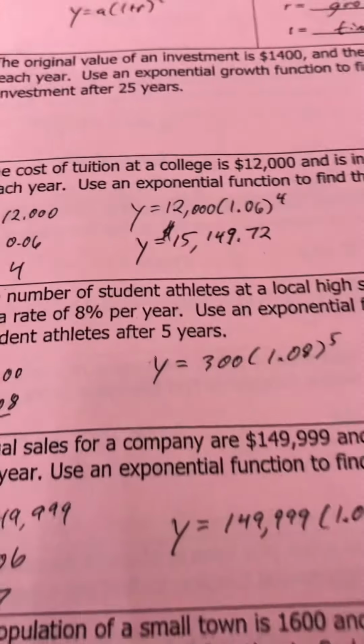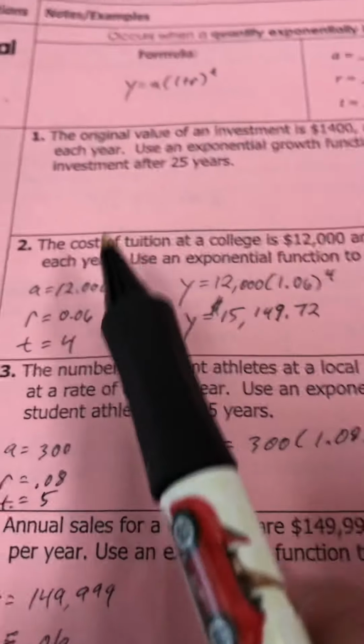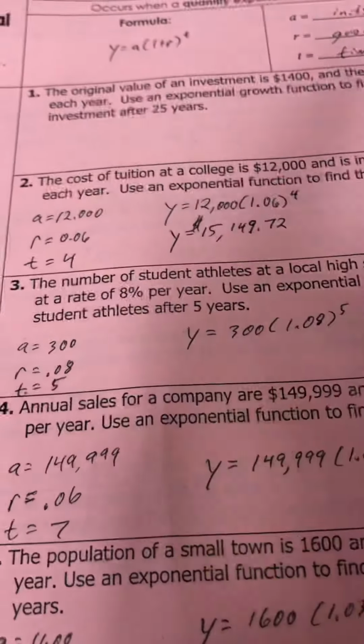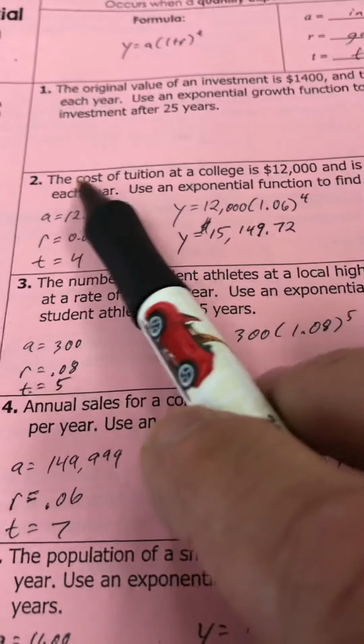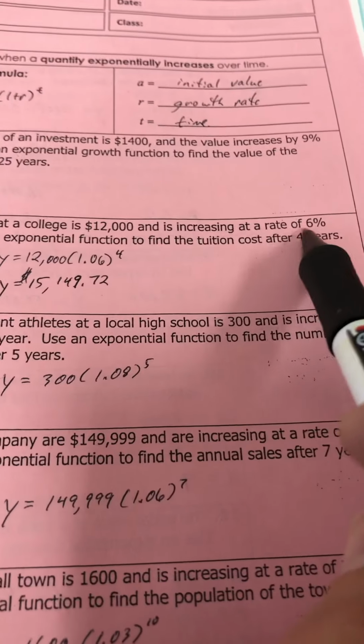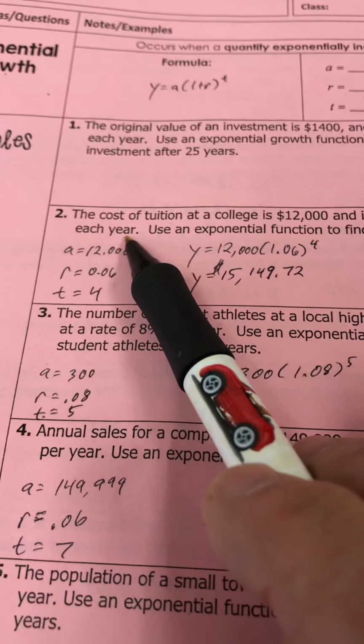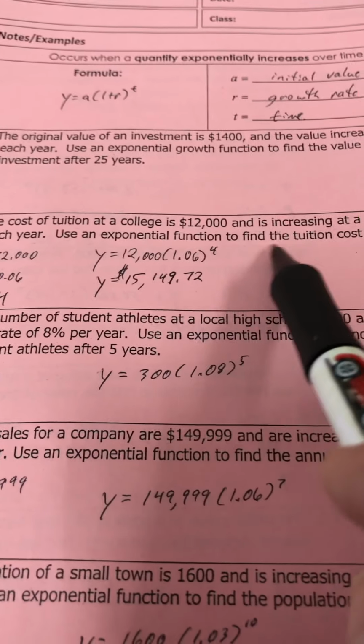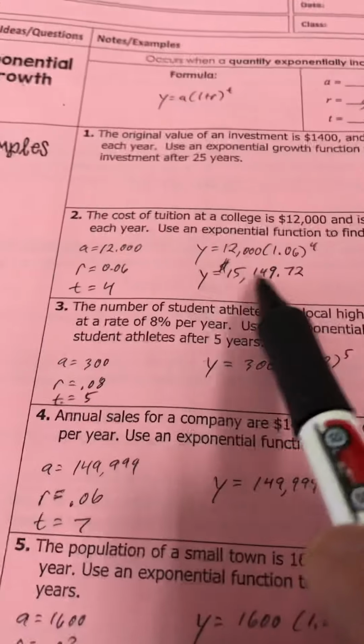That calculator's not working. So taking a look at number two, even though we did these in class, the cost of tuition at a college is $12,000 and is increasing at a rate of 6% each year. Use an exponential function to find the tuition cost after 4 years.